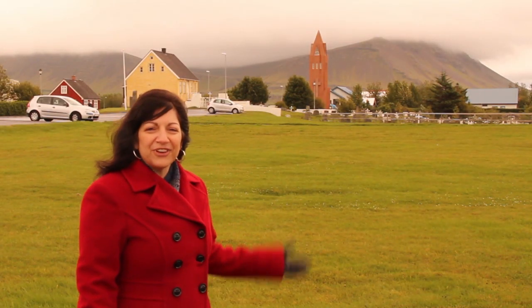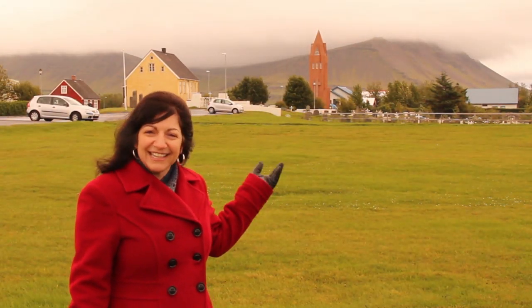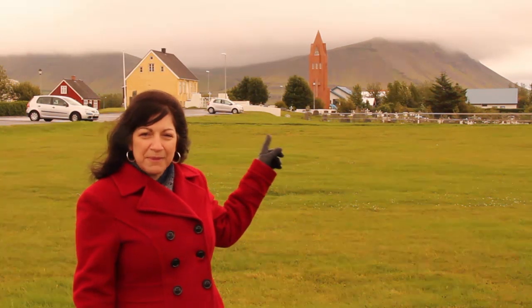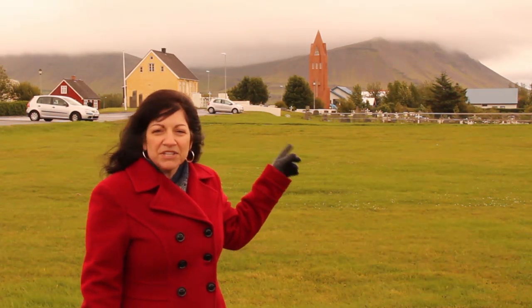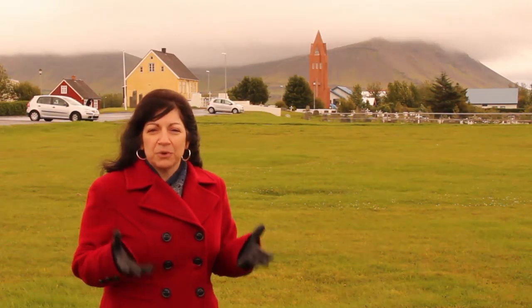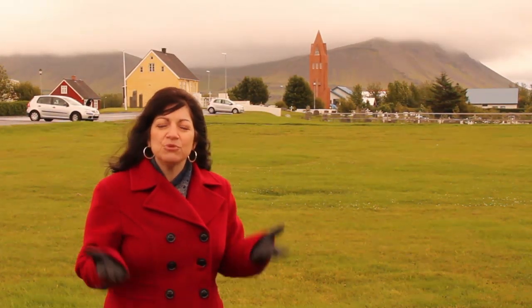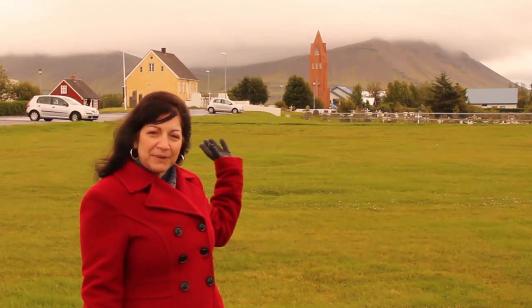I'm standing in front of a large mountain in Iceland because I want you to see the cloud formation above the mountain. When we talk about the water cycle, we talk about how water evaporates out of the ocean and forms clouds. And sometimes those clouds move over land and then precipitate that water onto the land. And that's what's happening here.